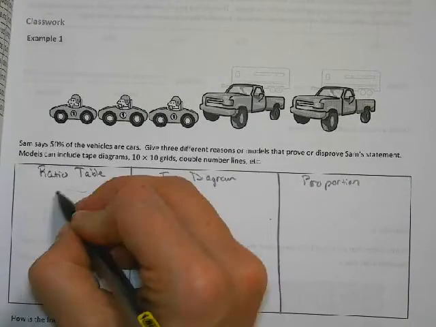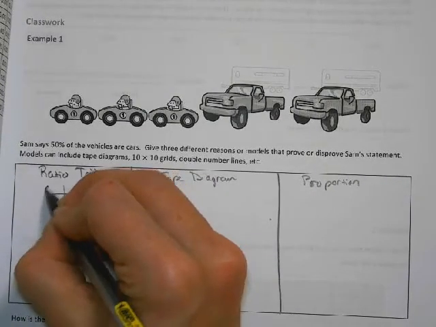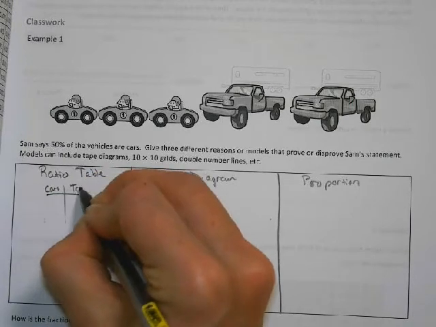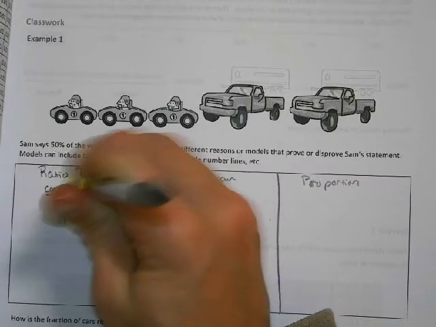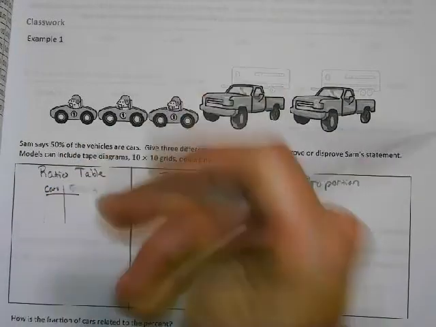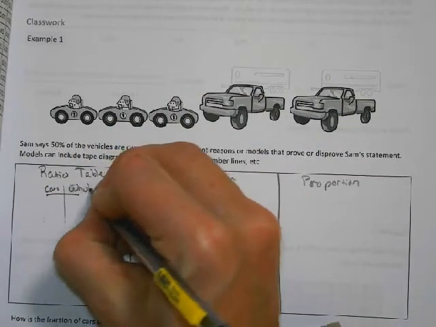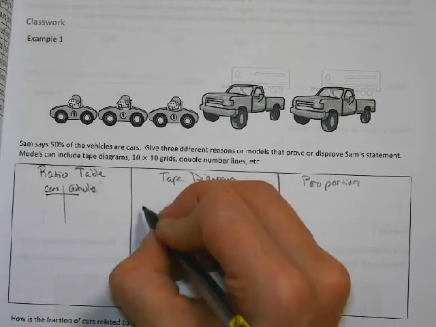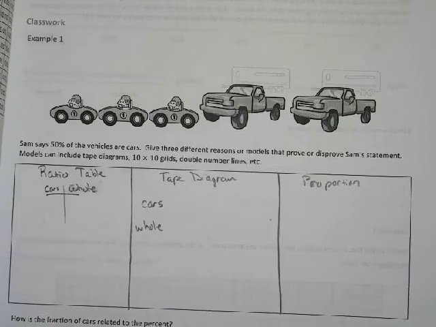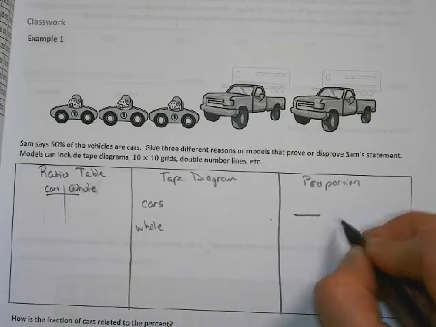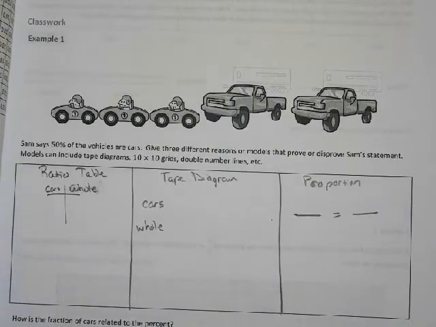So on my ratio table, I'm going to have cars, trucks. No, they just want cars, so we actually don't need to say anything of the trucks. We just need to have cars in whole. Same thing for the tape diagram. We're going to have cars in the whole. And our proportion, we're going to have our 2 fractions that are equal to each other.